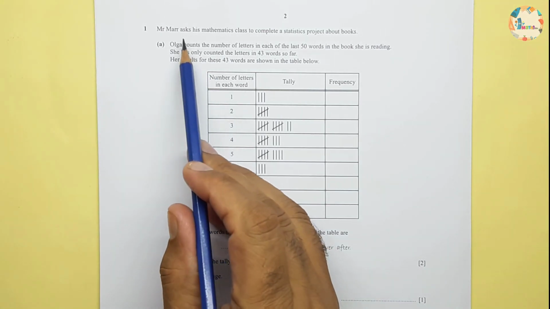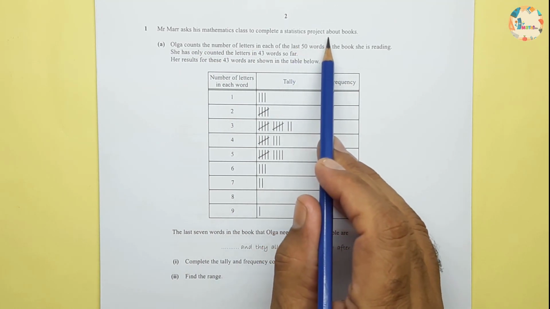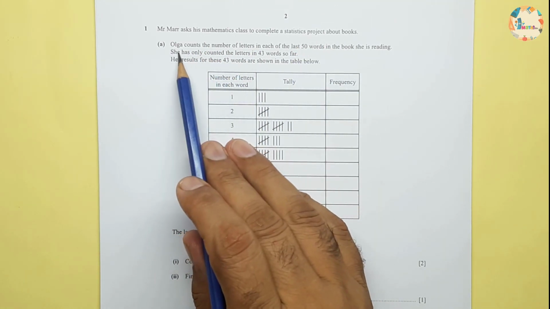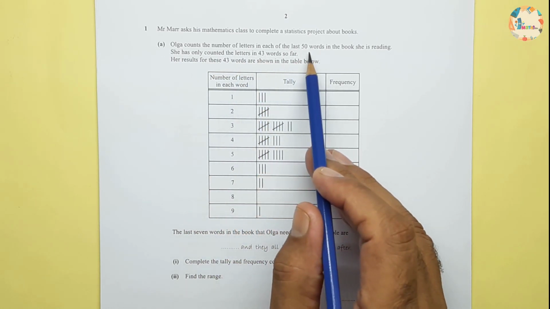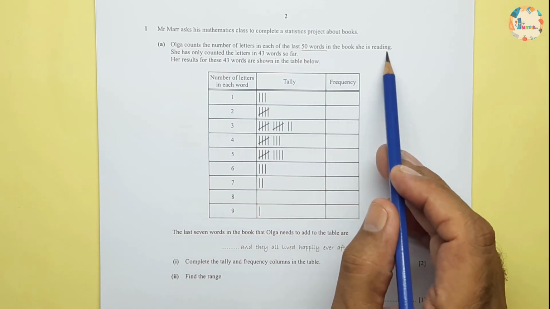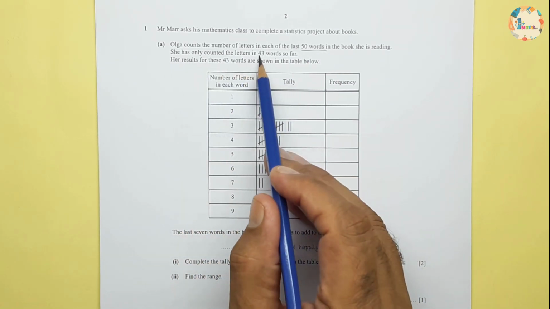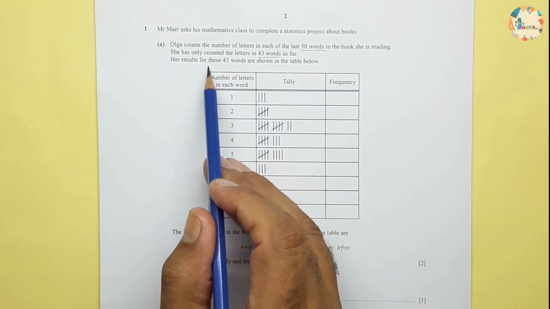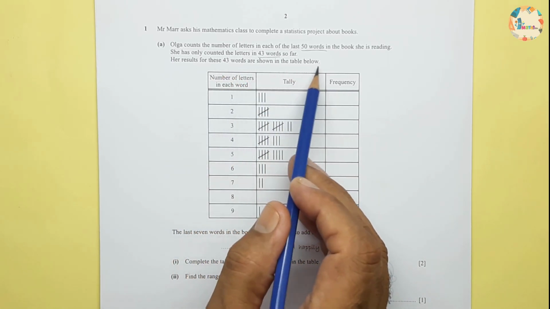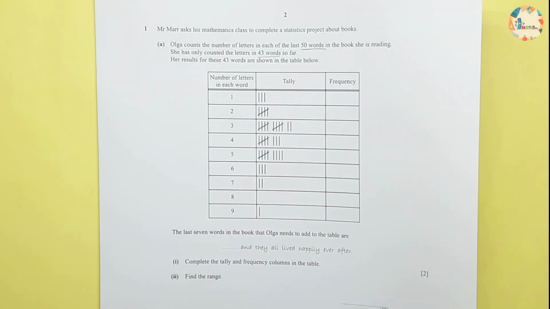Mr. Marr asks his mathematics class to complete a statistics project about books. Olga counts the number of letters in each of the last 50 words in the book she is reading. She has only counted the letters in 43 words so far. Her results for these 43 words are shown in this tally chart, but this is an incomplete tally chart.